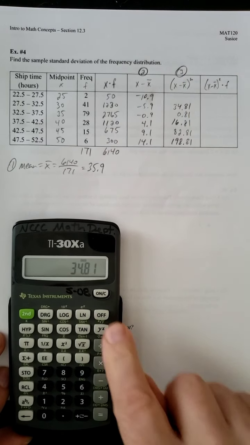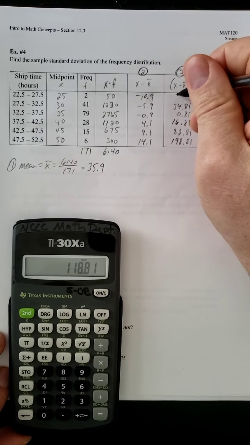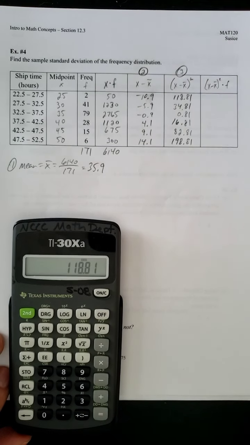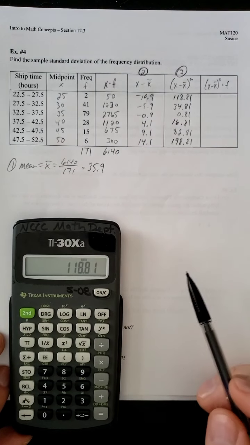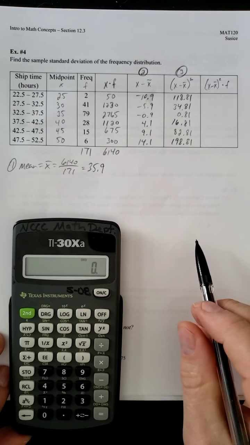A lot of 81s in here. Again, a lot of just tedious work with the calculator, but we're going to get to the end here soon enough.